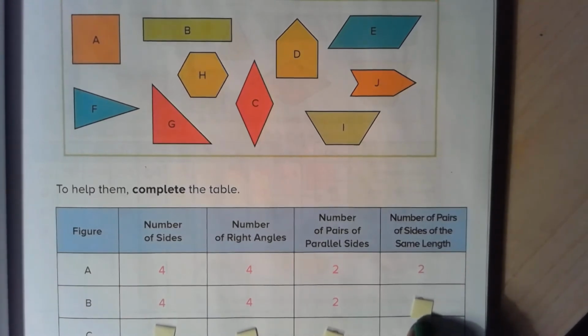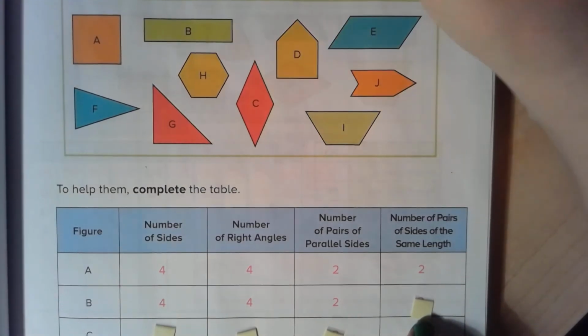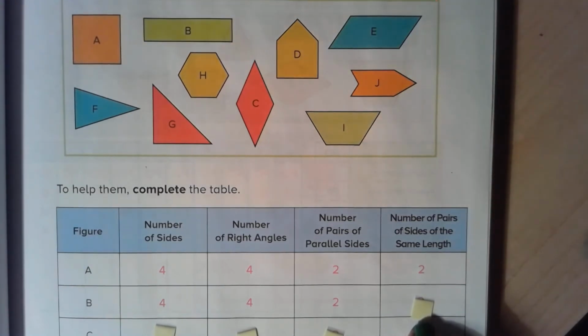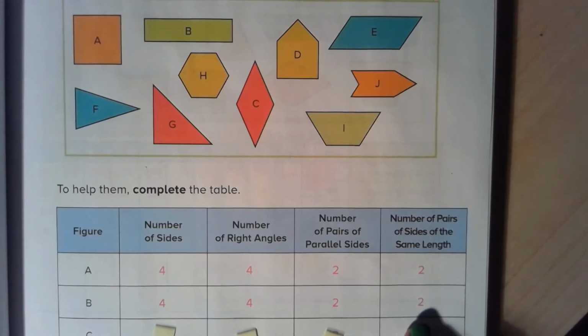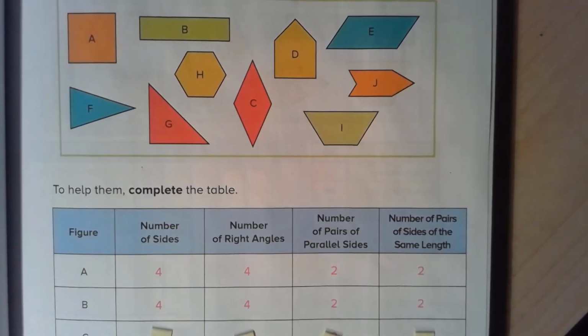So let's look at the number of pairs of sides of the same length. So these 2 sides have the same length, that's 1 pair, and these 2 sides have the same length. The numbers are exactly the same for a square and a rectangle.